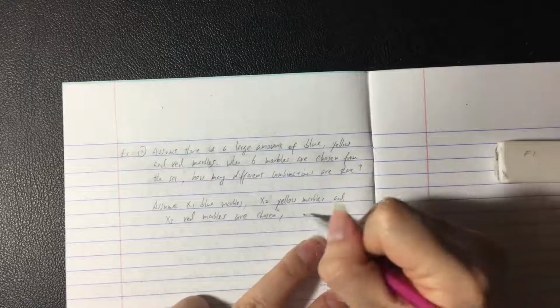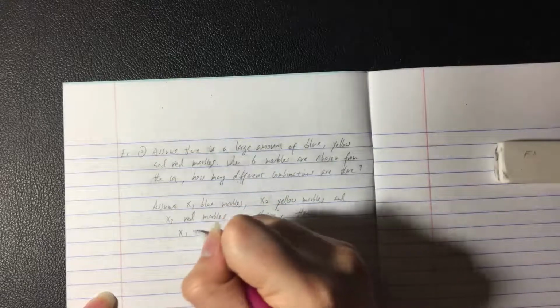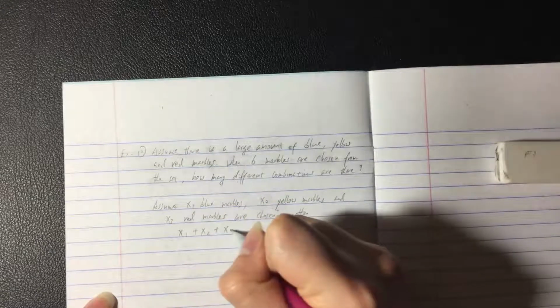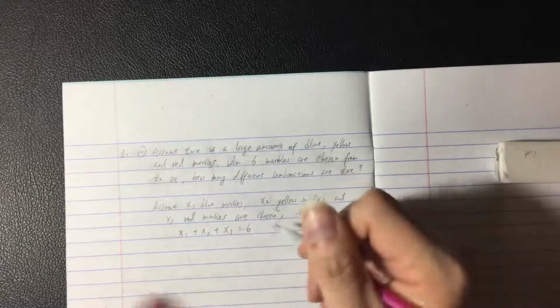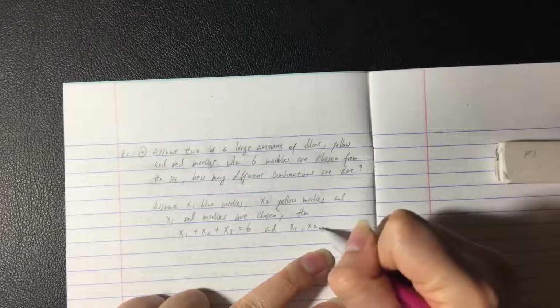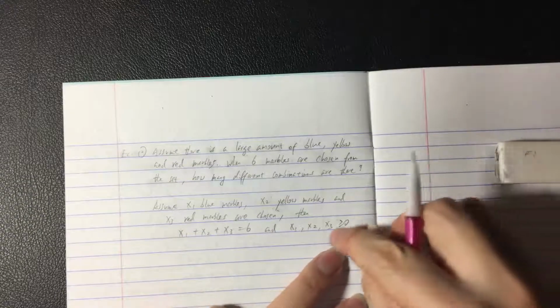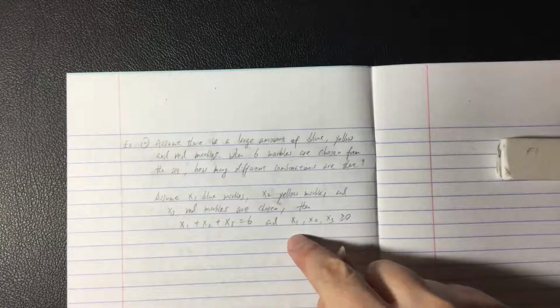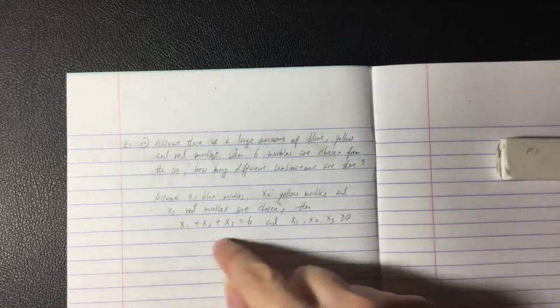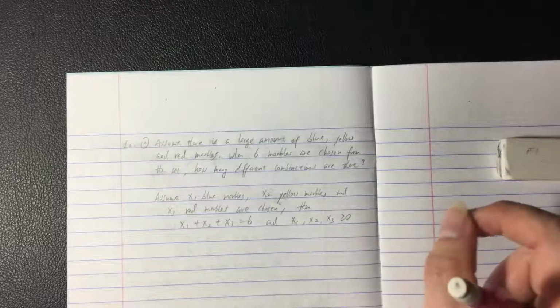Then, since we are choosing 6 marbles in total, X1 plus X2 plus X3 will be 6. And each X must be greater than or equal to 0. We cannot choose a negative number of marbles. We need to choose at least 0 of each. So X1, X2, X3 must be greater than or equal to 0.